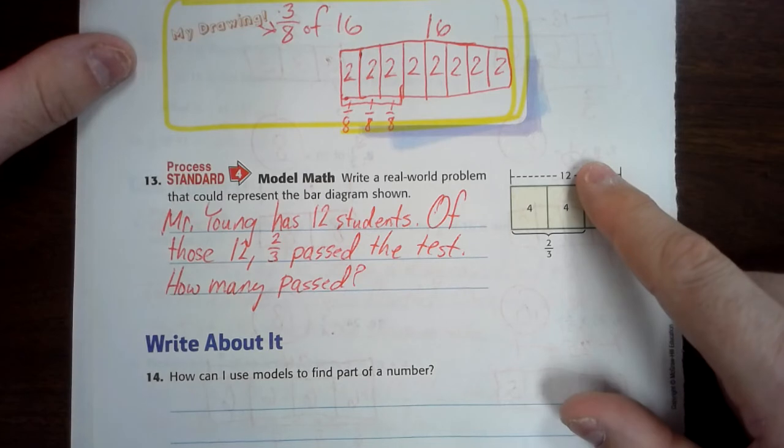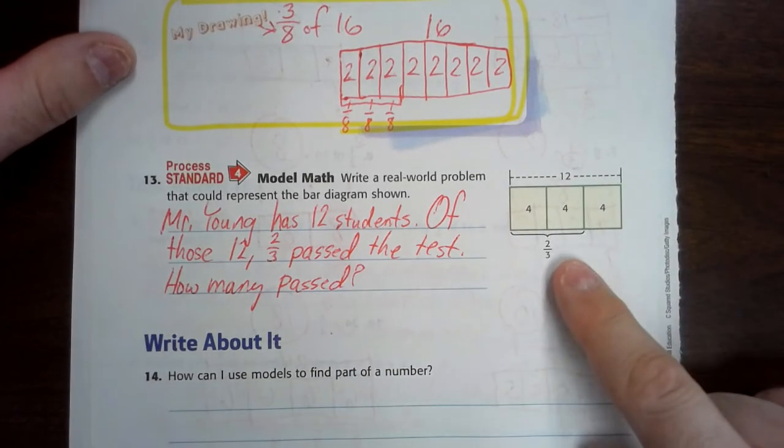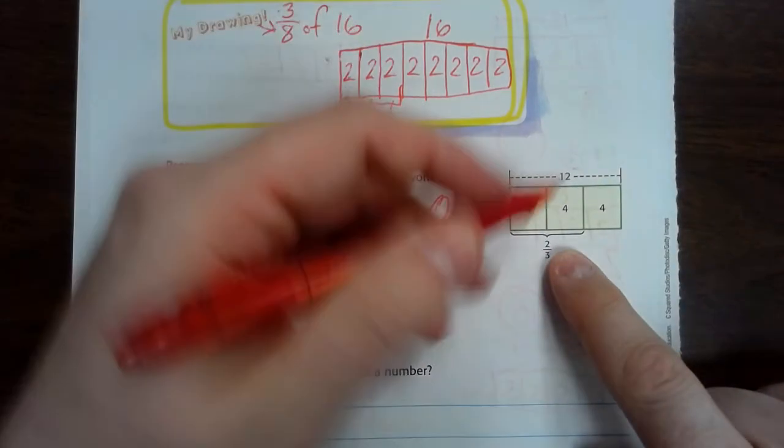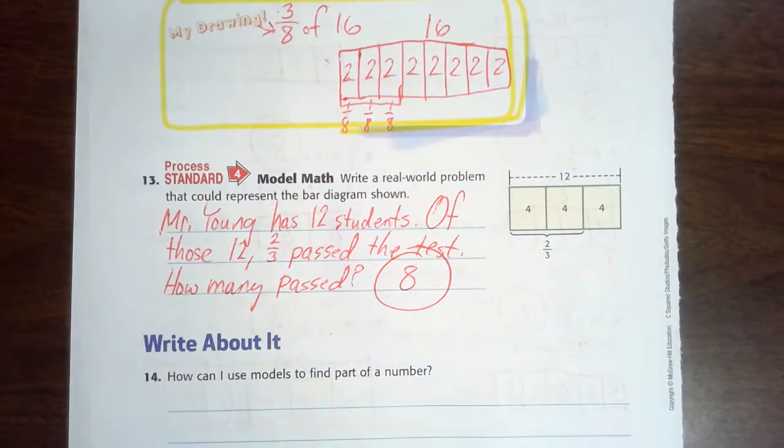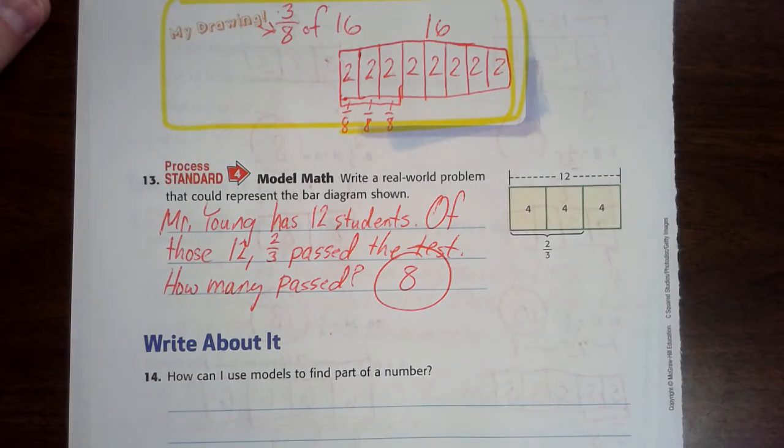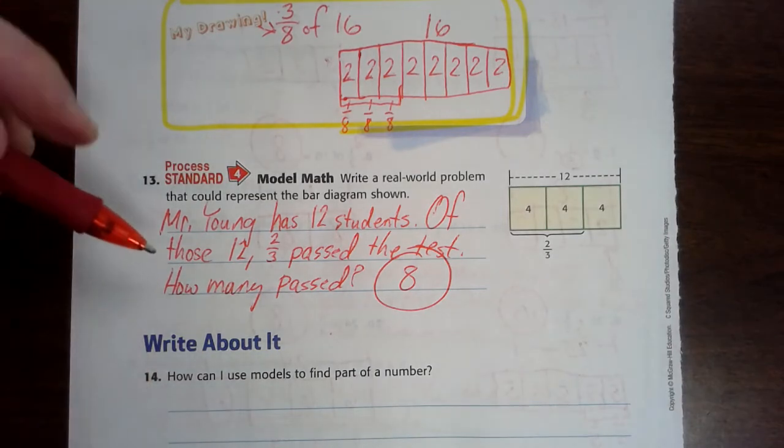Right? So we have 12 total. I said 2/3 passed because if you count those up, the answer is going to be 8 of them passed. So 8 out of the 12 students passed. Congratulations, guys. So, down here, how can I use models to find a part of a number?